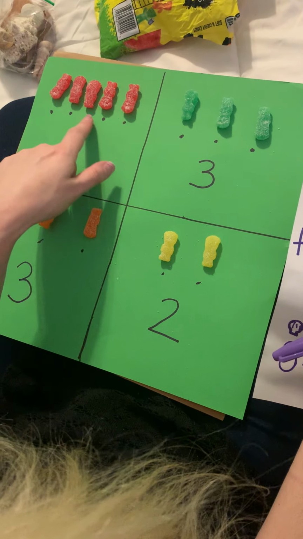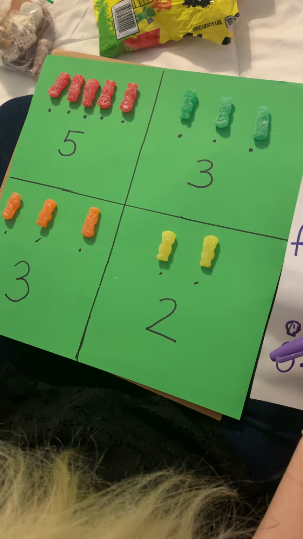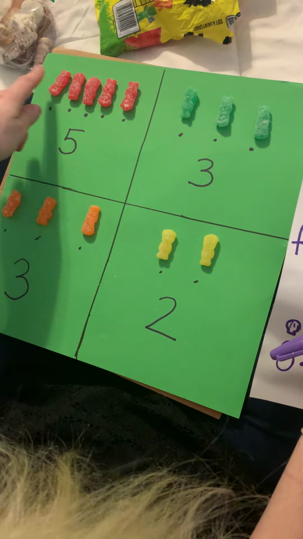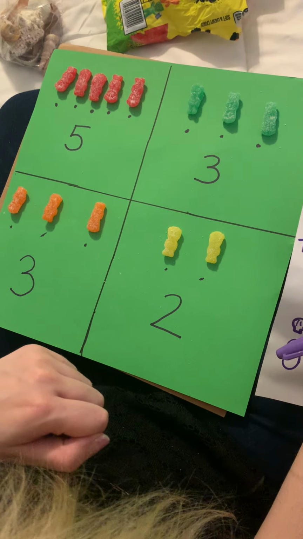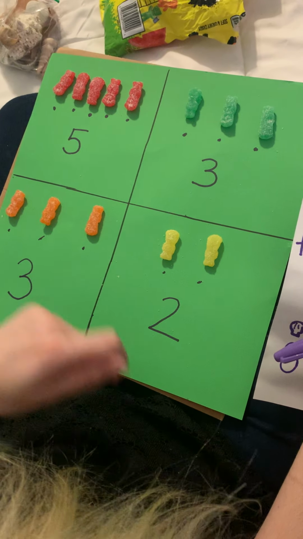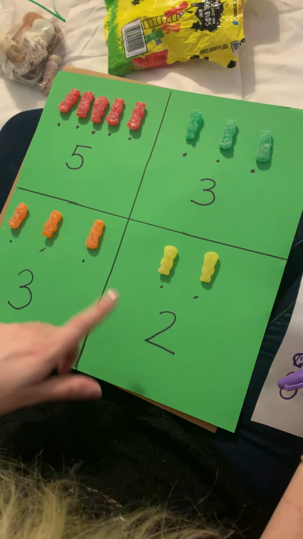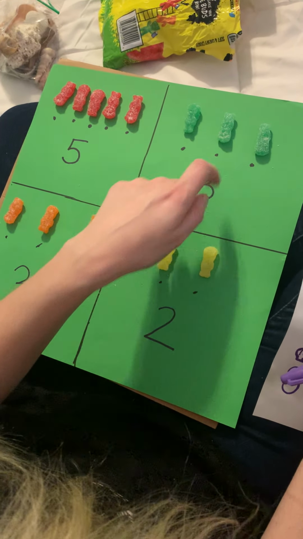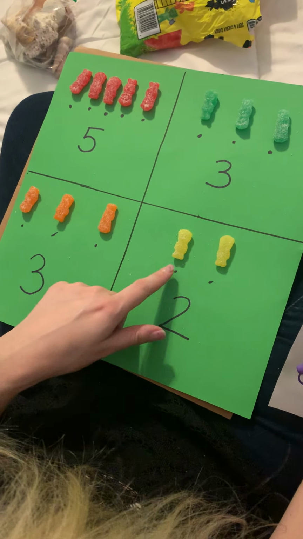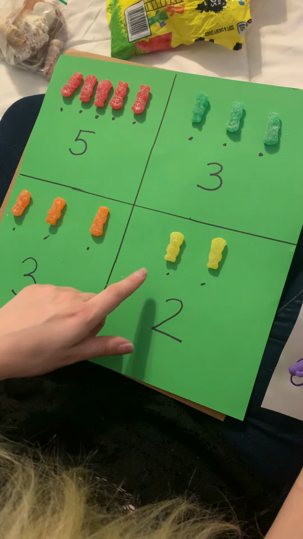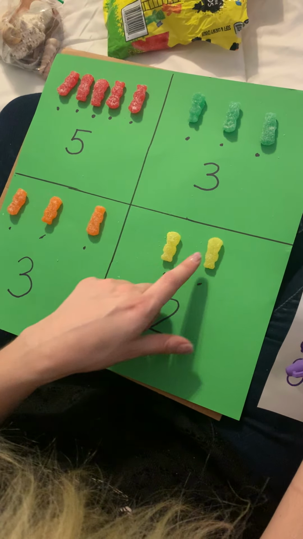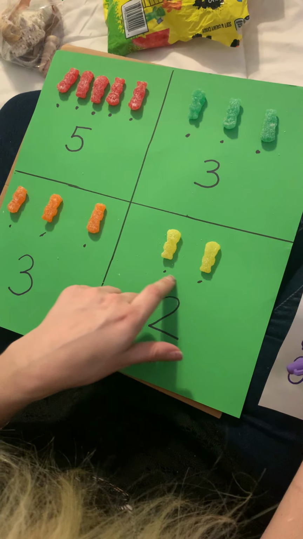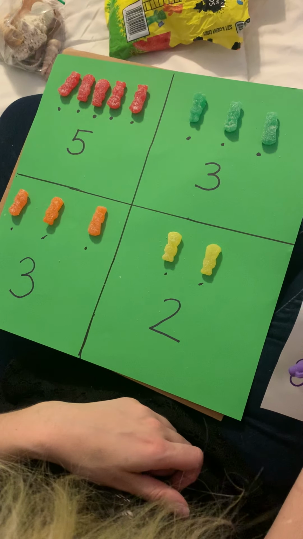If you said the red candy is the most, kiss your brain, you are right. I have 5 red candies. That is the most out of all my candies. Which one do I have the least amount, the fewer amount? Is it the green, the orange, or the yellow? If you said yellow, kiss your brain. That is the smallest amount of candies I have, in this color of yellow.